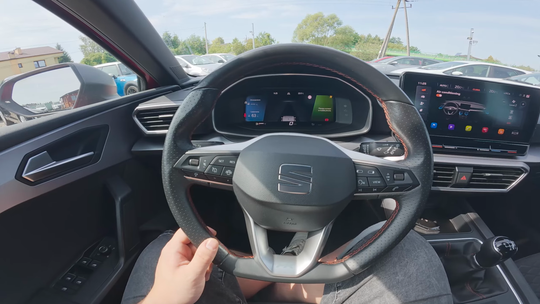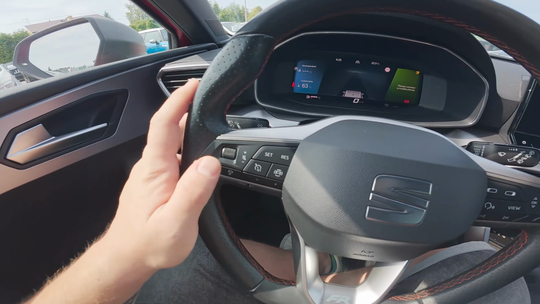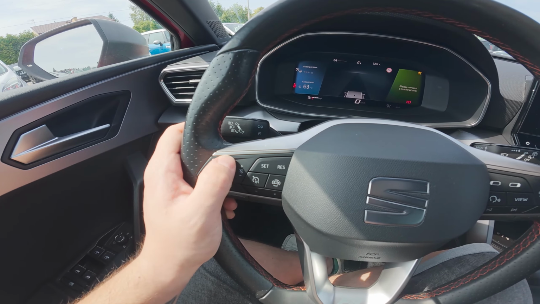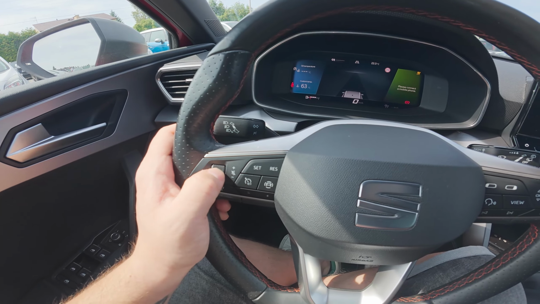In the beginning, take a look at the left side of the steering wheel. Right here we've got the panel thanks to which we can change the radio volume and mute the radio.